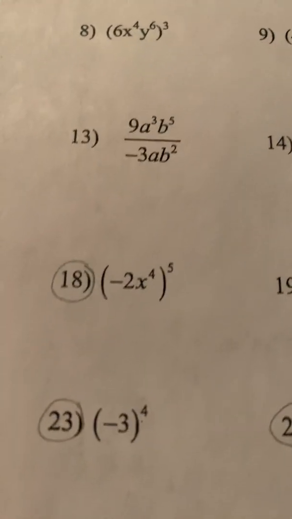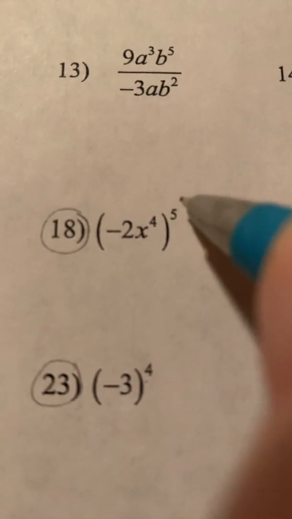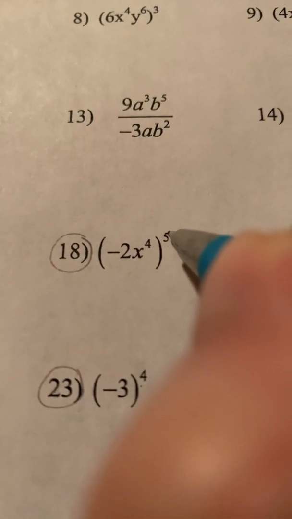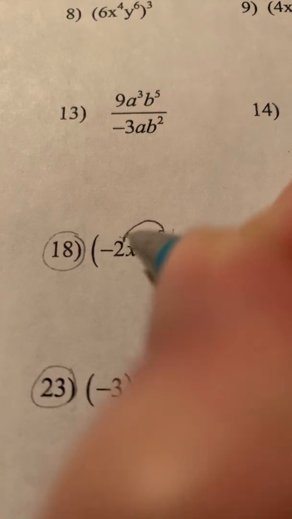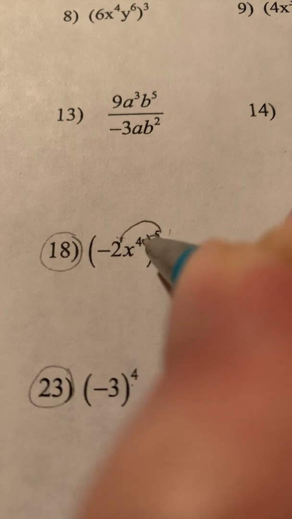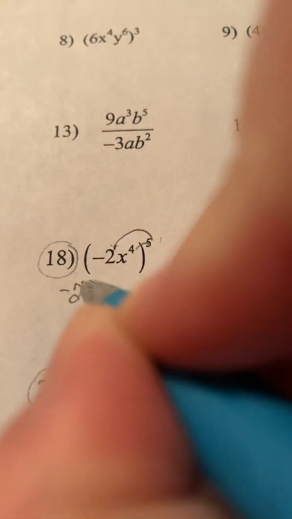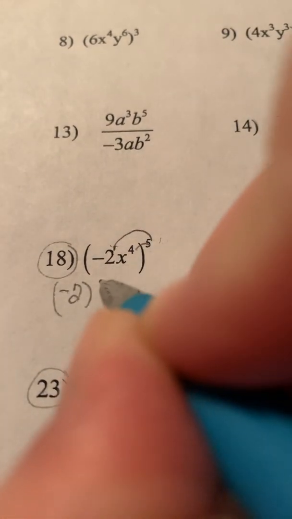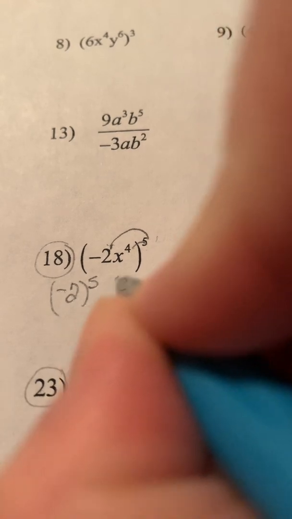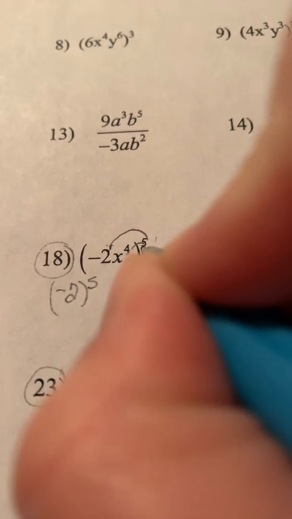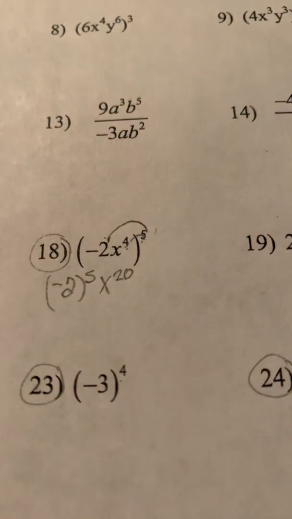Okay, take a look at 18 here. Again, this little 5 is going to go with this negative 2 to the 1st, and with this 4 here. So really we've got negative 2, going to put it in parentheses, raised to the 5th power, and then multiply these together. So 5 times 4, x to the 20th.